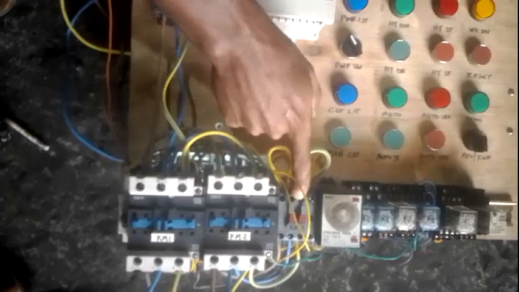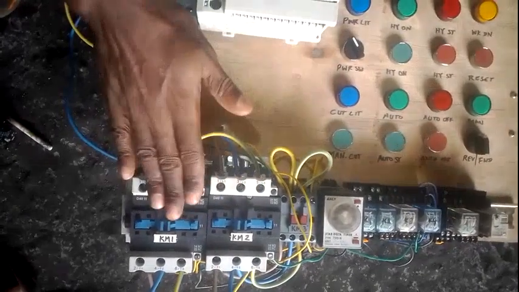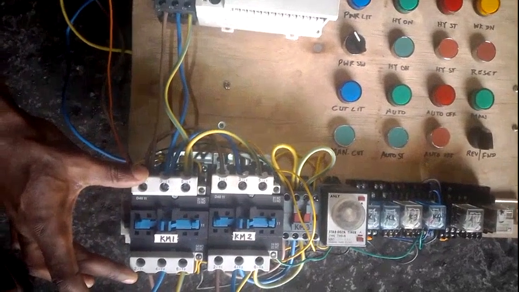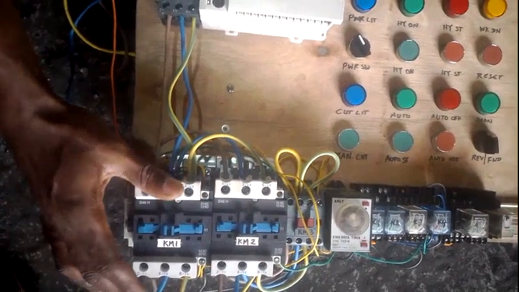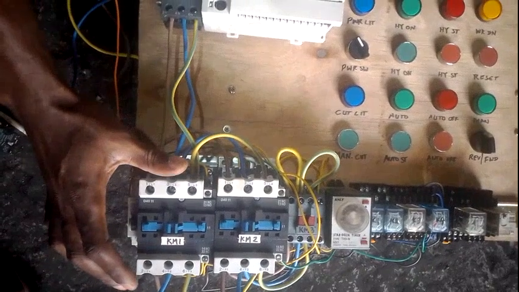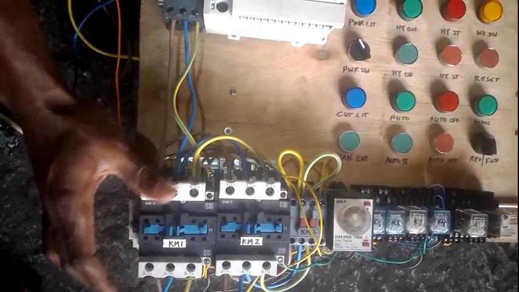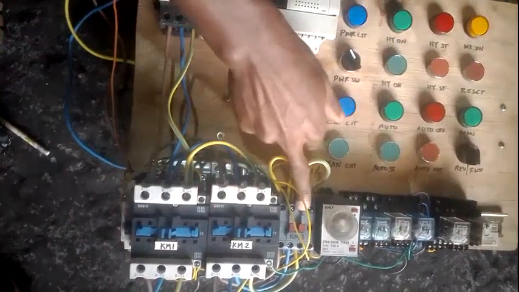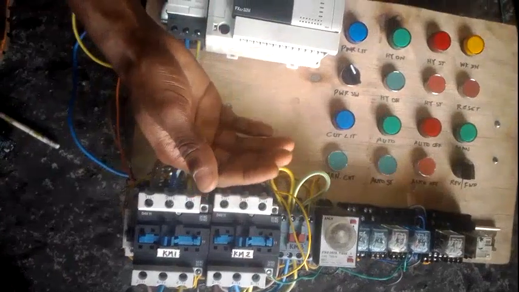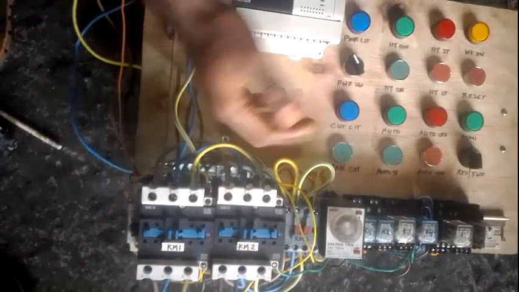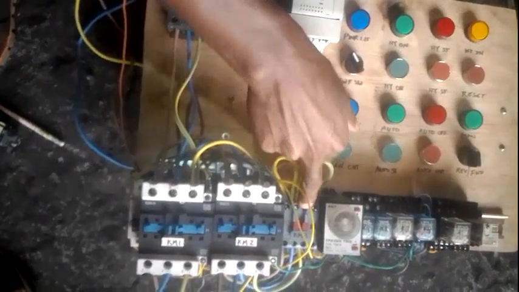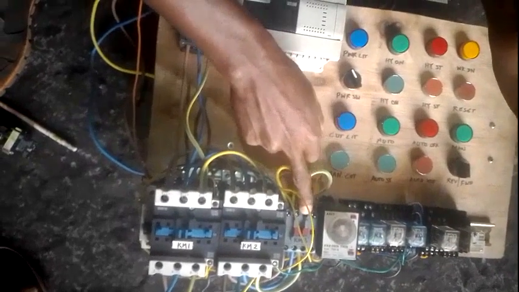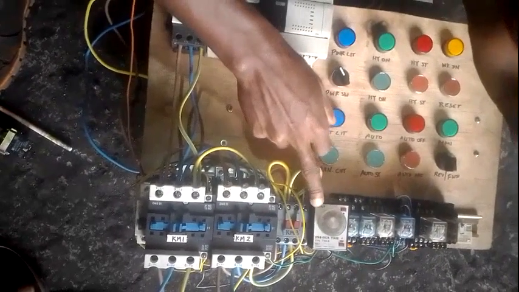You can see the size of the star contactor is smaller than the rest of the other contactors. The reason is this: when starting a motor on star, it takes less current. So by so doing, the power consumption is very low. So it makes no sense if you are using a big contactor as your star. It will work, but we are trying to cut down cost. So that's why we go for a smaller rating contactor for the star, which will still work. Alright. So we have our timer.